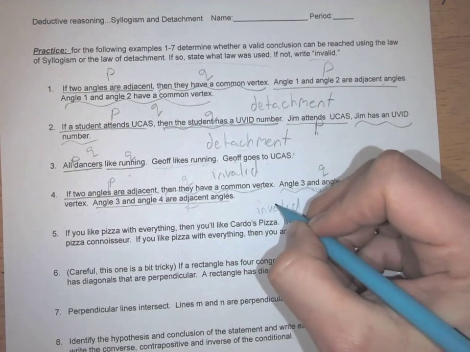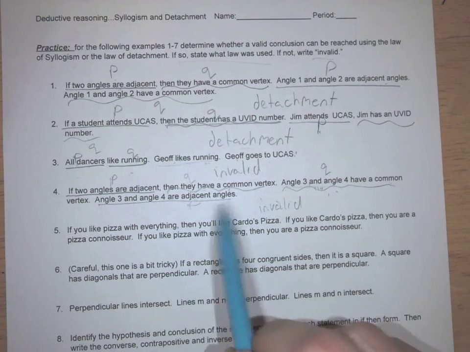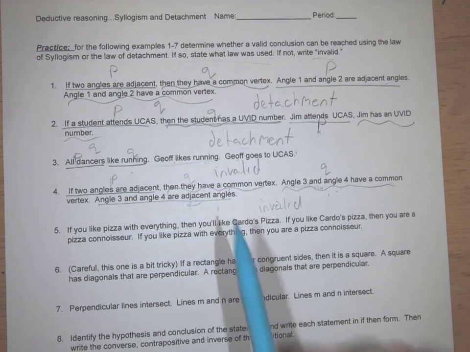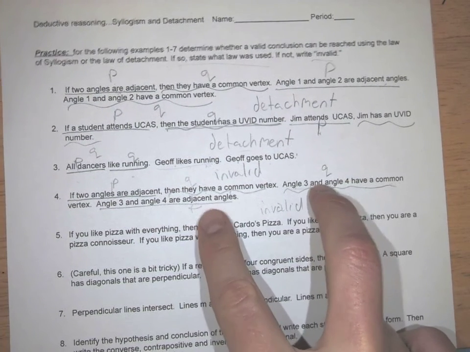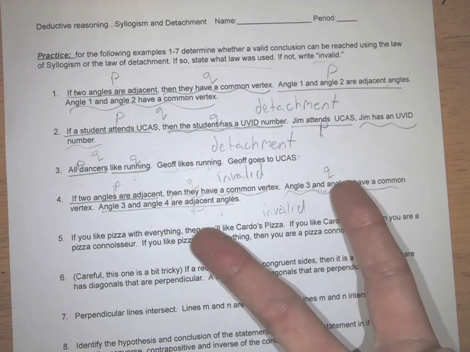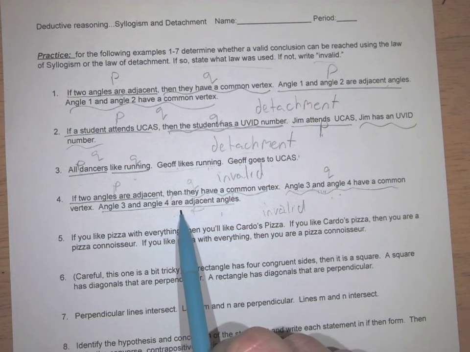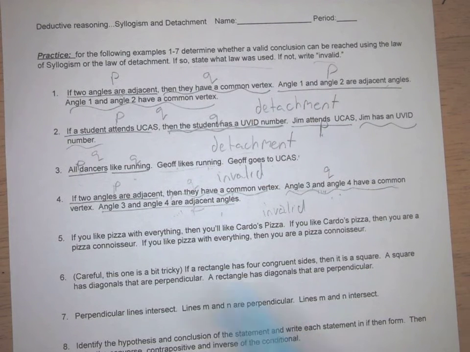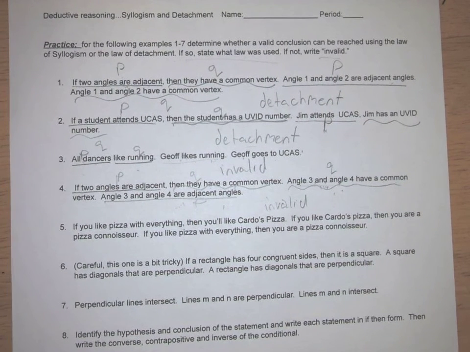It looks like it could be a detachment because we were talking about a general statement and then a specific statement. But the reason why this is not detachment is because the second statement, the specific example, is in the wrong order. We want to see a specific example of P followed by a specific example of Q. And we don't. We see the opposite with a converse. Okay, let's take a look at number 5.